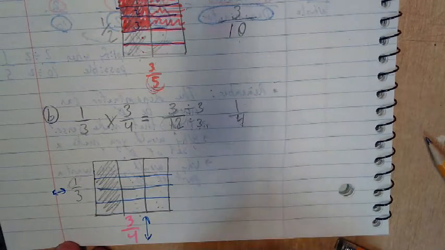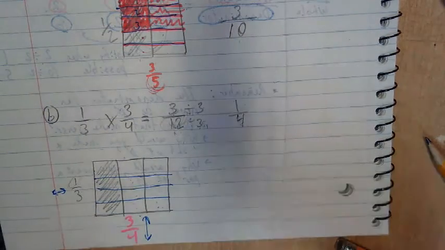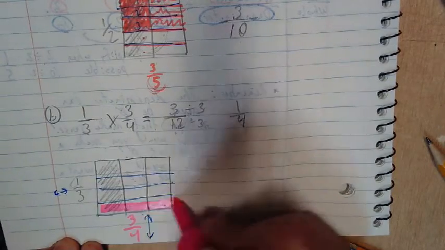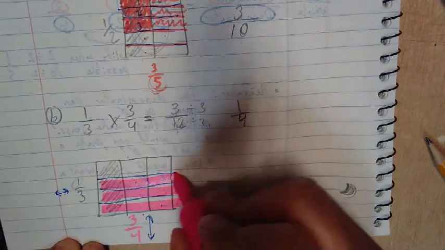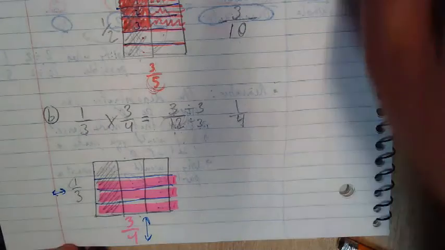But here's the deal. I want 3 of the 4. So, going this way, there's 3 out of 4. Okay? If you don't believe me, look at it this way. 3 columns out of 4, right?